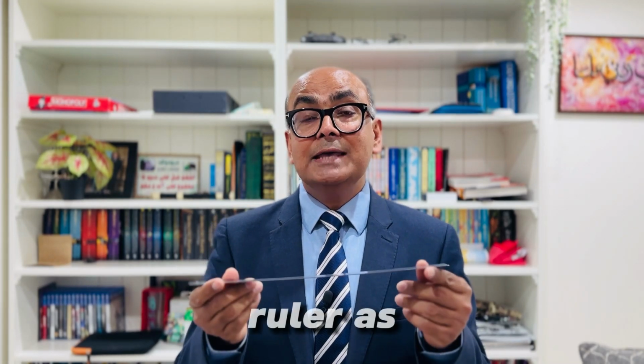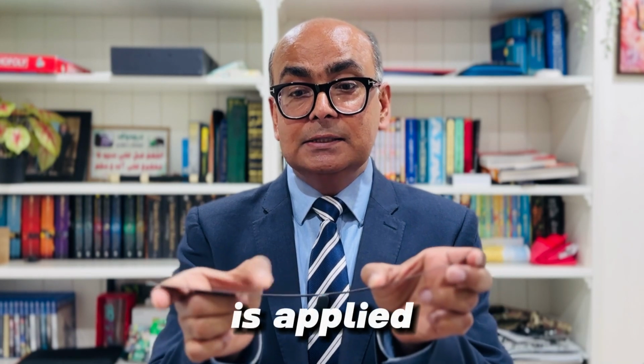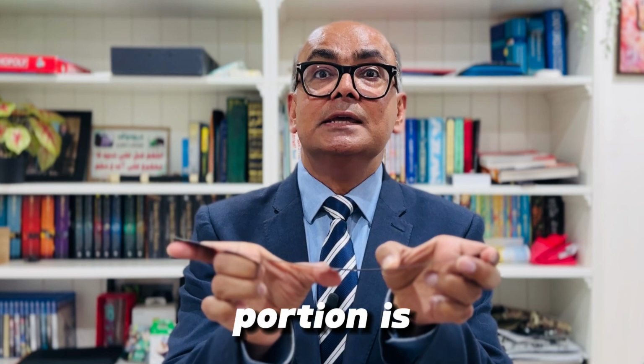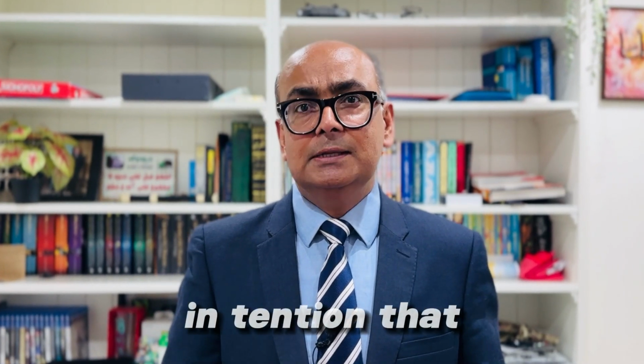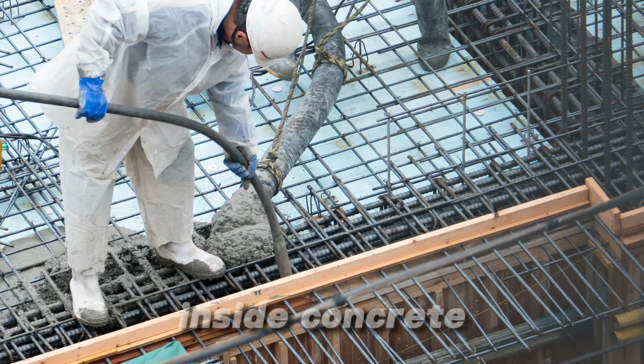Imagine this ruler as a reinforced concrete beam. When load is applied, the top portion is in compression and the bottom portion is in tension. Did you know that concrete is strong in compression and weak in tension? That is the reason we use reinforcing bars inside concrete.